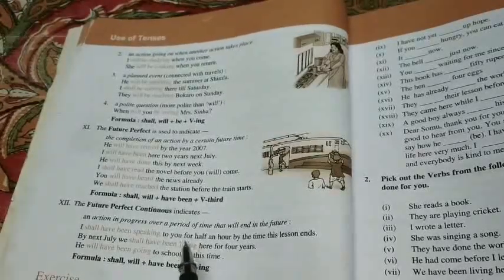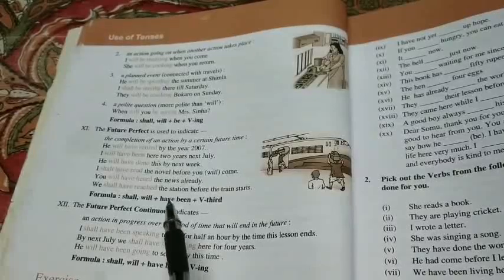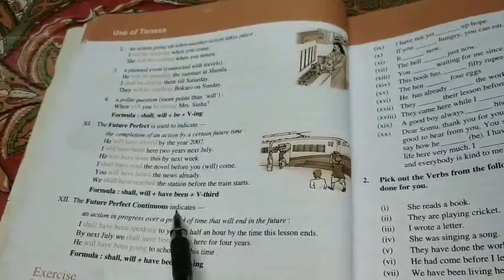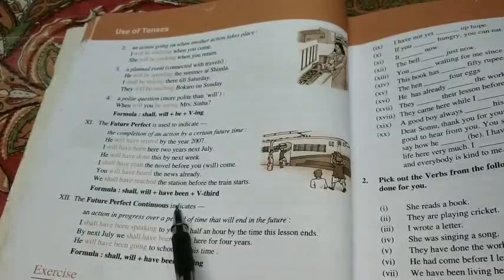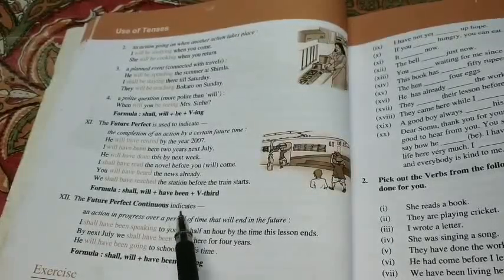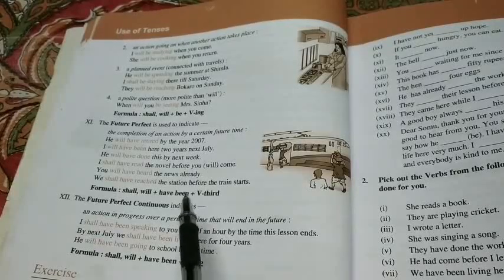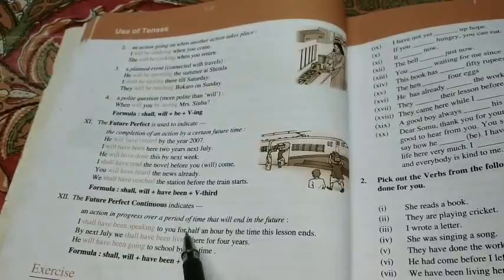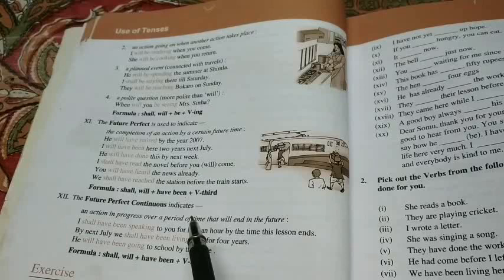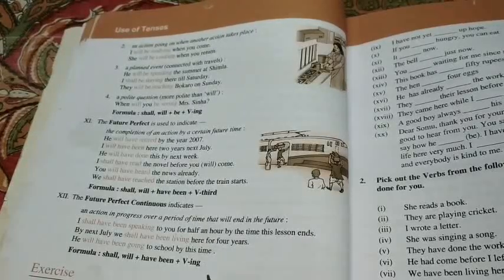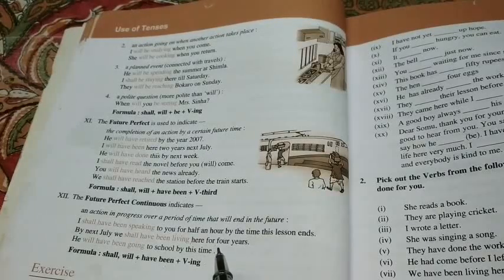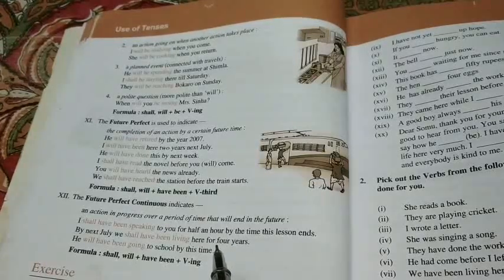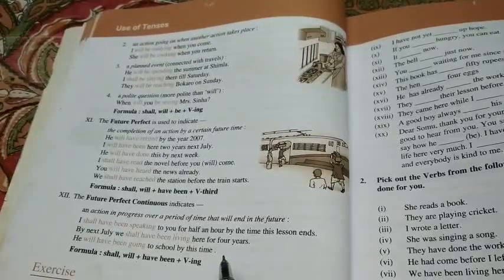But in today's grammar, past perfect continuous, future perfect and future perfect continuous are rarely used in present grammar. Understood? So, students, our chapter on the use of tenses is completed. I think you understood.